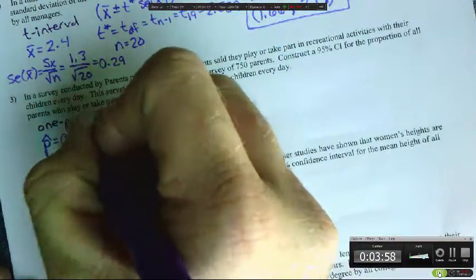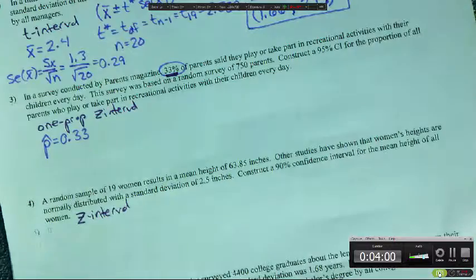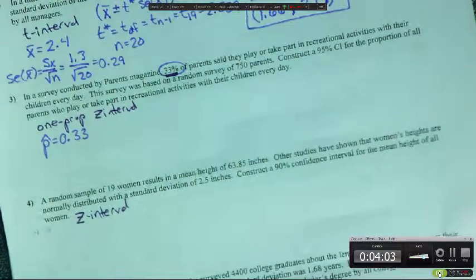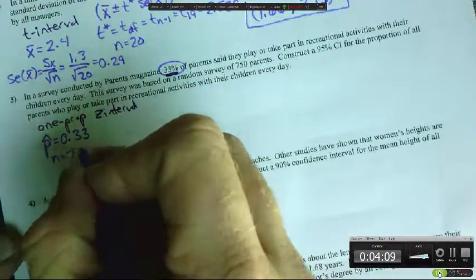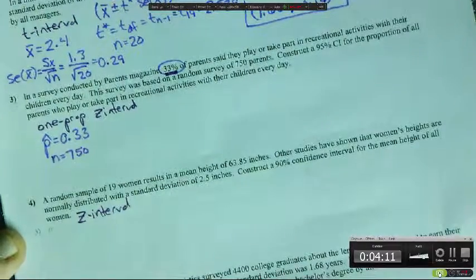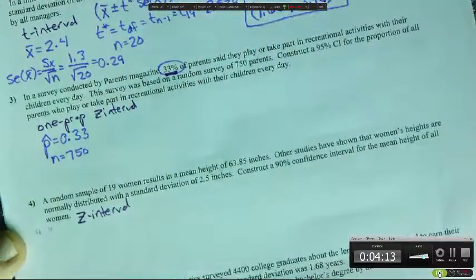How do we write that as a decimal? 0.33. That was another issue people were making on the test. They were wanting to use 33. It's 0.33. This survey was based on a random sample of 750 people. And that's all the information that's listed for us.